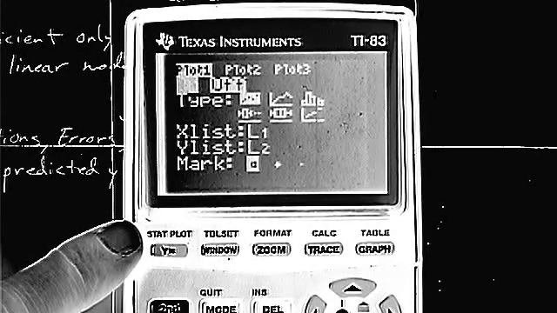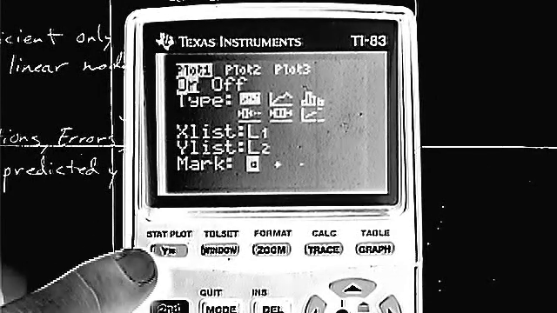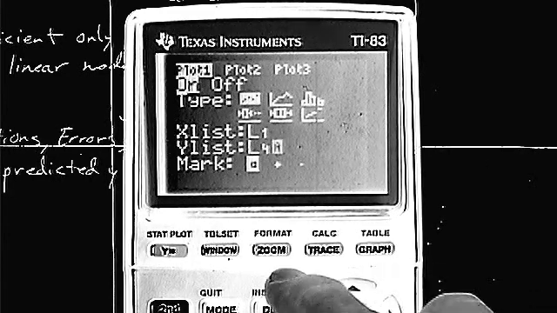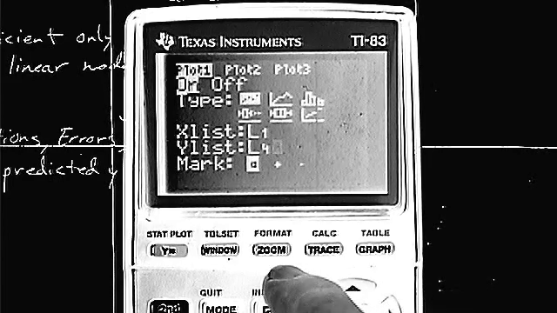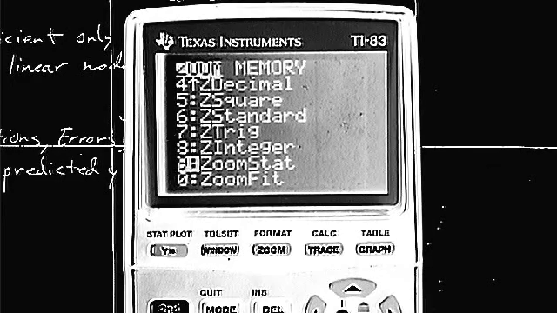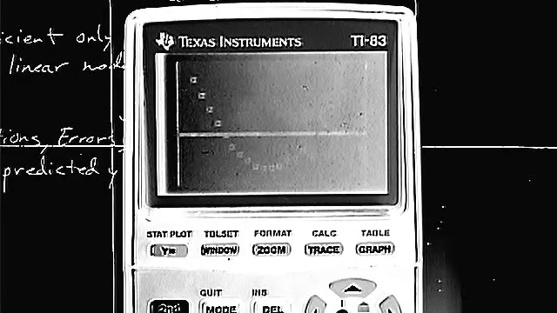But this time, remember, we want L1 and L4. That's what we were talking about when I drew that out. List 1 is your X's, list 4 is your Y's. Now, zoom 9 is what I need to do each time I want to do my new residual plot. If I don't go to zoom stat, I am not going to get the correct window.